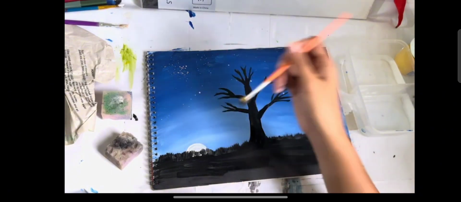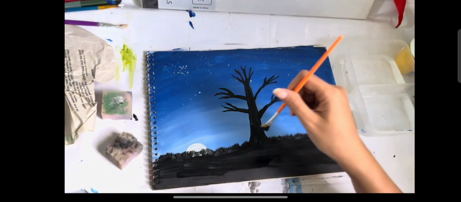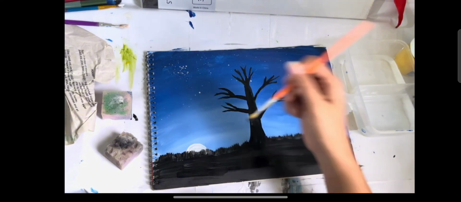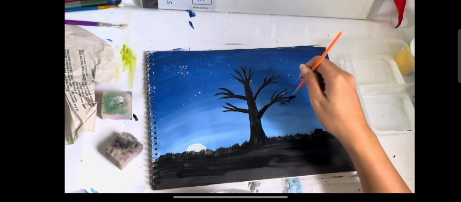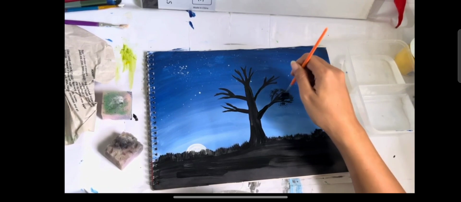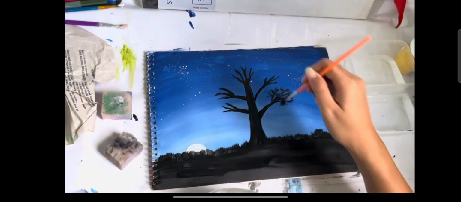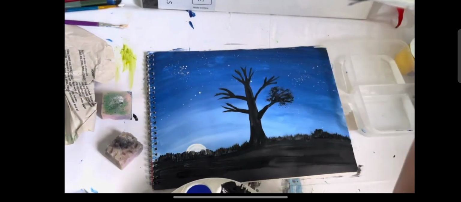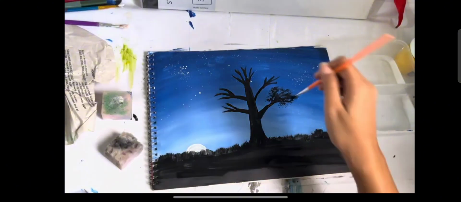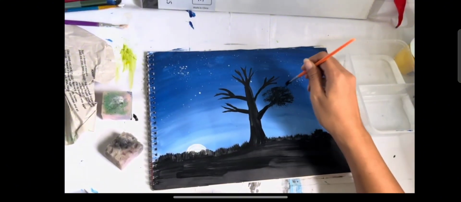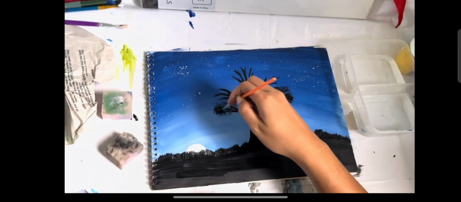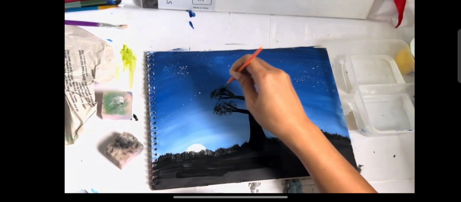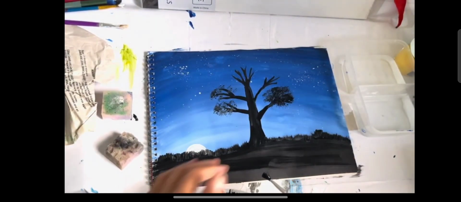So let's continue. The grass is finished. Let's do the moon. Okay, and then look at that one. I pushed the brush on the palette so that it spreads, and you can see that. The brush should not be too messy. Okay, and then you have to push lightly. You should start near the branches.